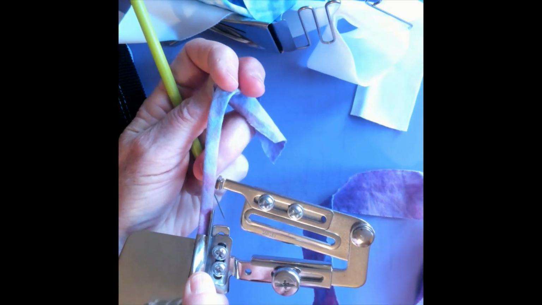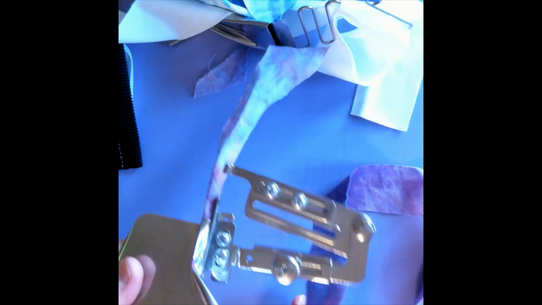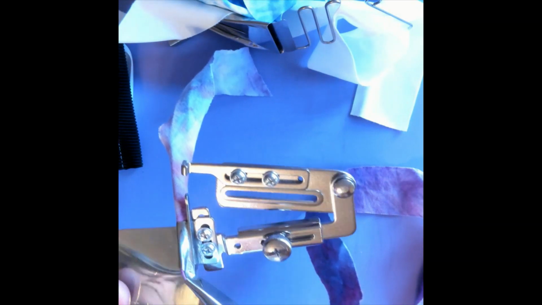So from here, it would go under the presser foot and get stitched. But this one is only for woven fabrics on a straight stitch machine. You wouldn't use a knit binding on a regular machine because the straight stitch wouldn't stretch. I don't know, those just aren't made.